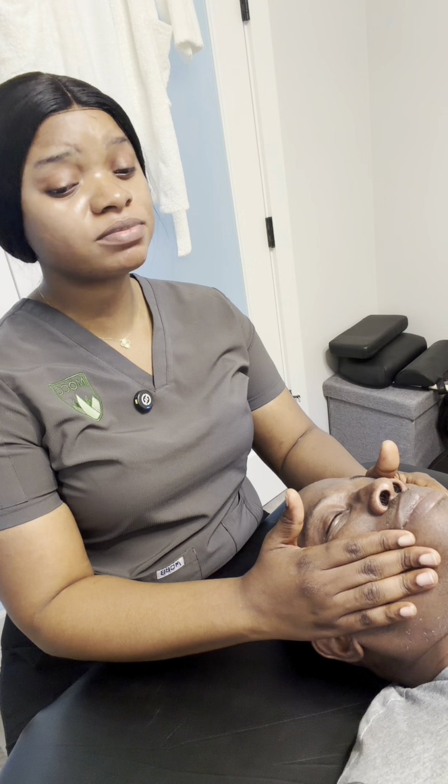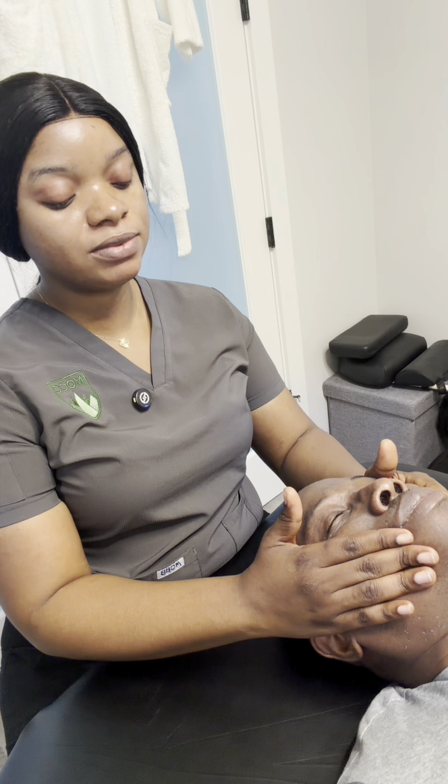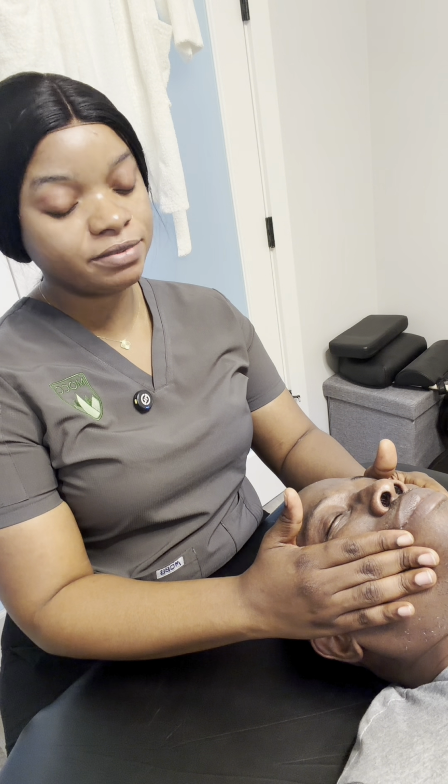So what I'm looking for is for the temporal bone to flare into my hands, and then the parietal bone to kind of rotate into my hands. And that is the treatment for the compression of the mandible.